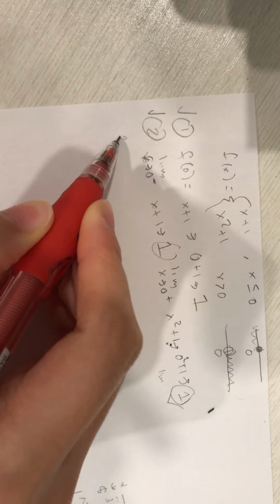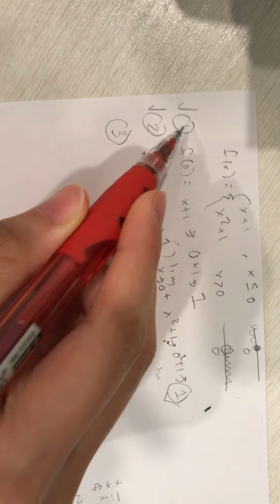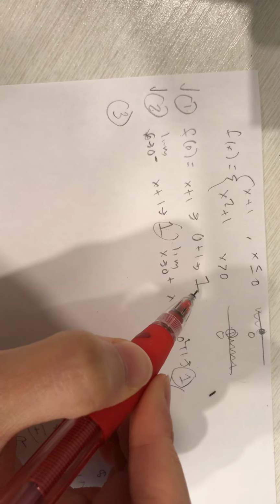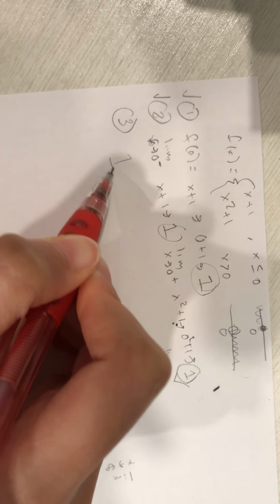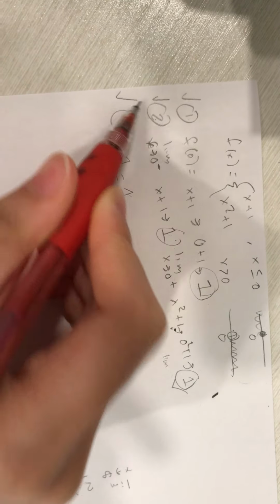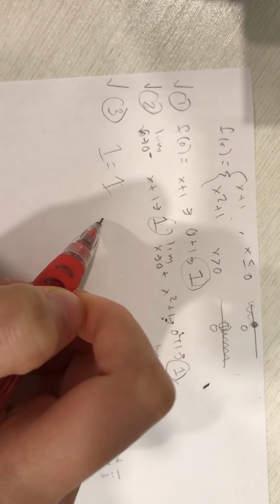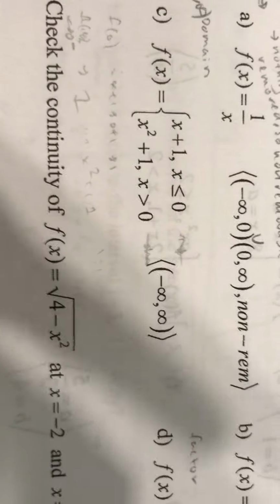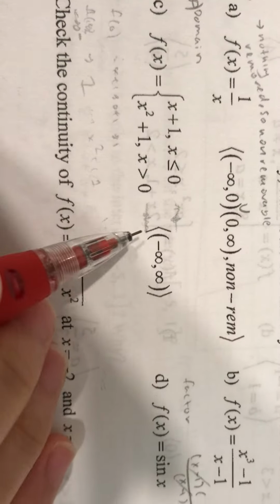So now the third thing we need to do is compare the values of 1 and 2. So in step 1, we got 1. Does that equal the limit here? 1? Yes. That means this function is continuous. And that was our answer. This means it's continuous because it's from negative infinity.